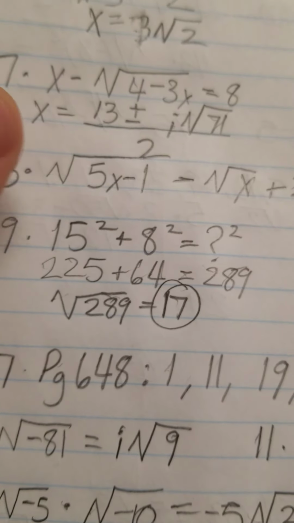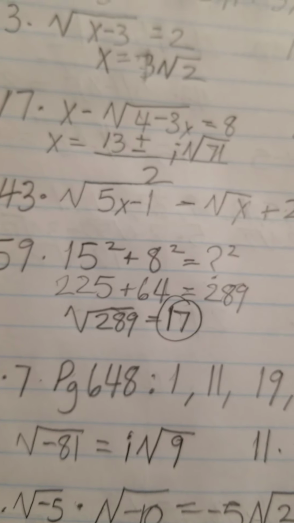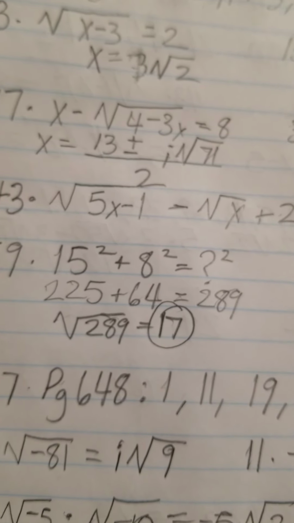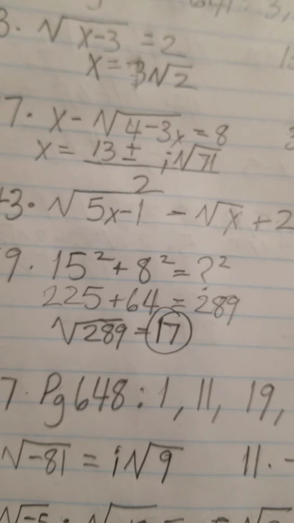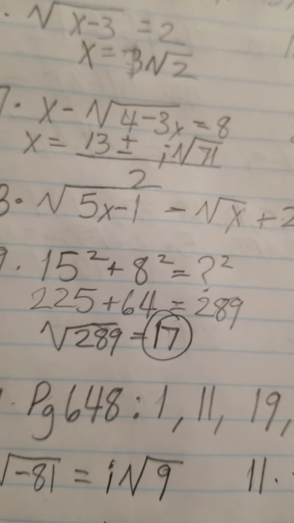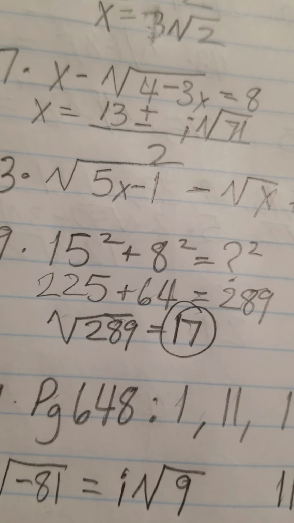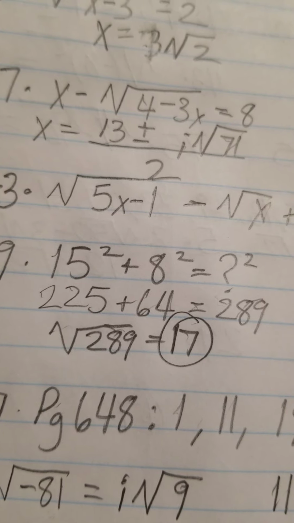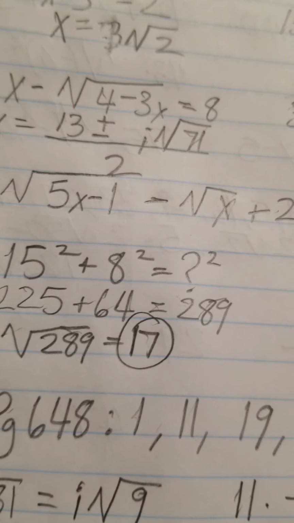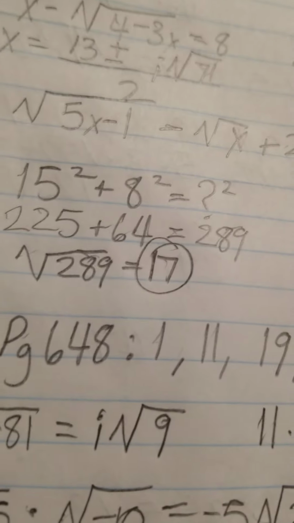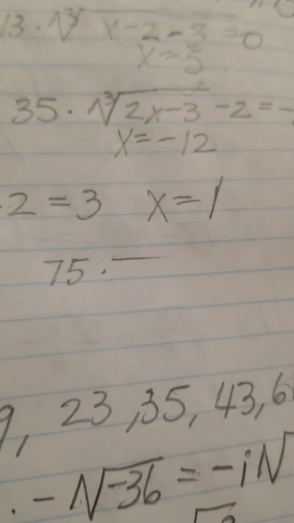17. Pretty much what I did for that, I just used the Pythagorean theorem. So 15 squared plus 8 squared equals the hypotenuse squared. I added my two legs of the triangle, and then I took the square root of that. So 17 is my hypotenuse. Okay, then after that we have 75, which I did not know how to do for the life of me.